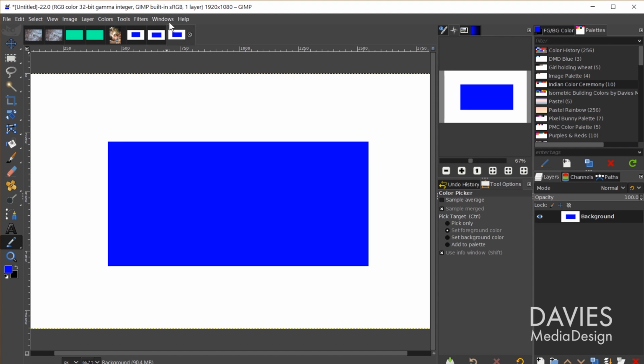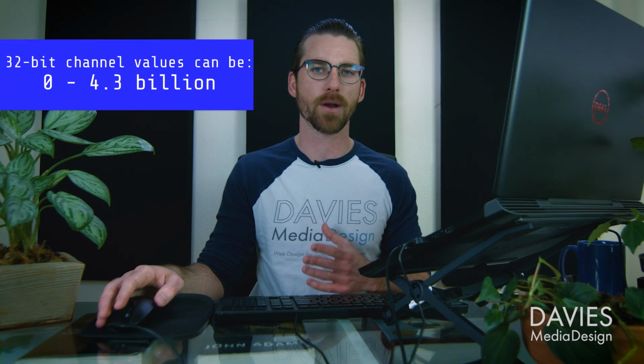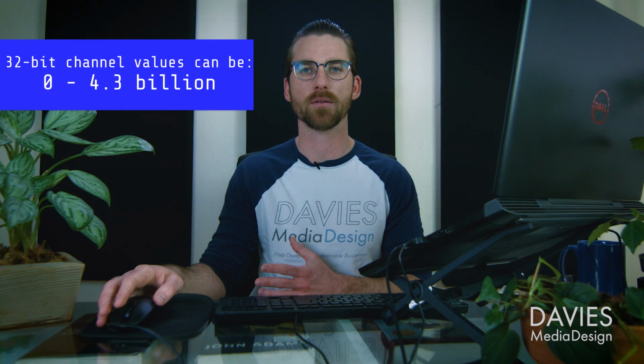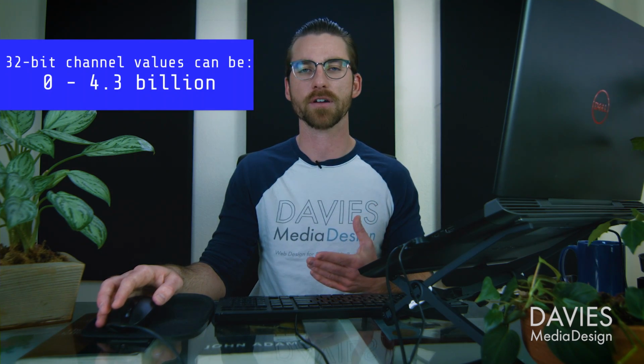And finally, when I come over here to the 32-bit image, if I click on this with the color picker tool, now you'll see the blue channel is maxed out around 4.3 billion. So this falls at the maximum end of the range of 0 to 4.3 billion, which is the amount of values that any color channel can take on with a 32-bit image.